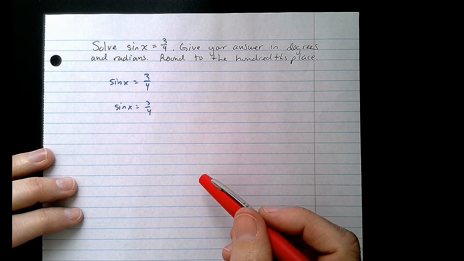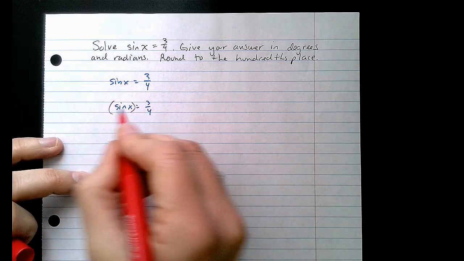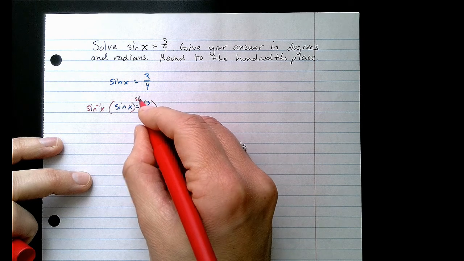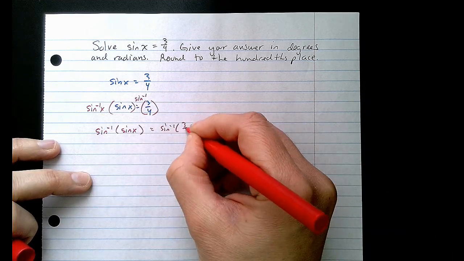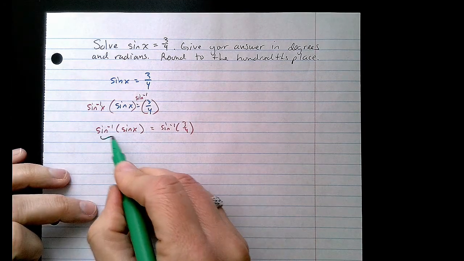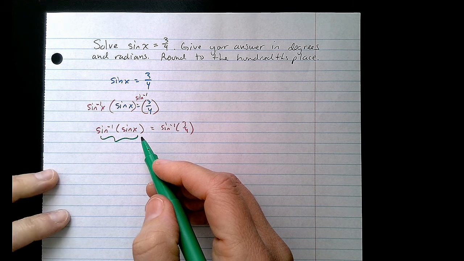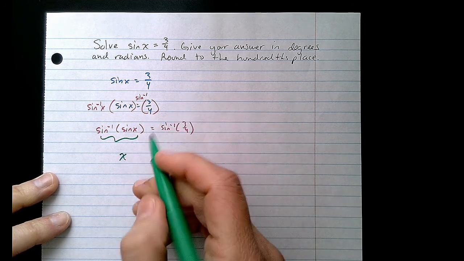So we're going to use our inverse. Because it's the sine function, we're going to apply the inverse of sine, but we have to do it to both sides. Now what happens here is what happens when you have a function and its inverse composed together. Remember, we've studied this before. We end up with our identity function, x, and that's what we wanted.